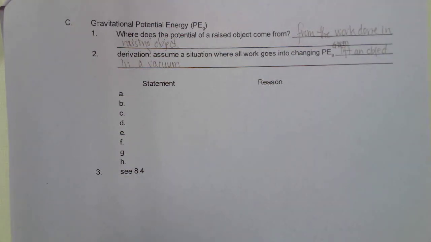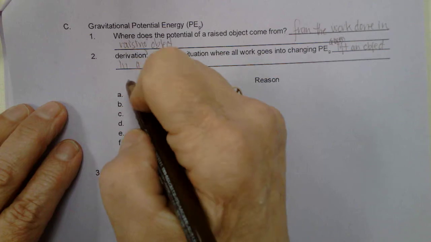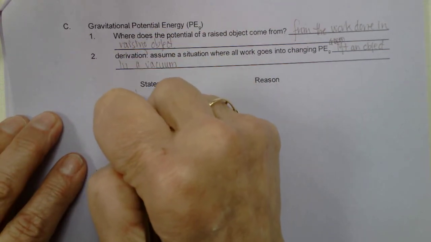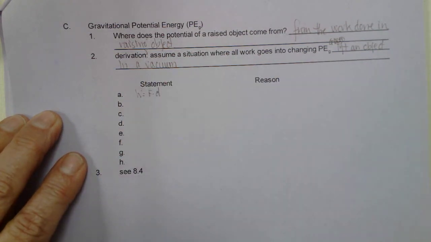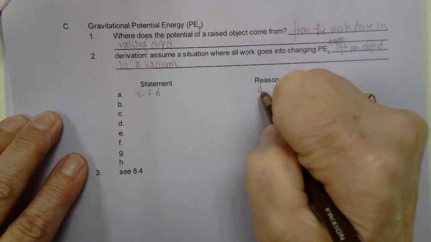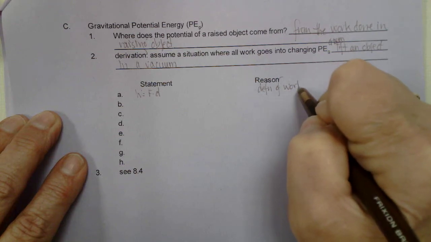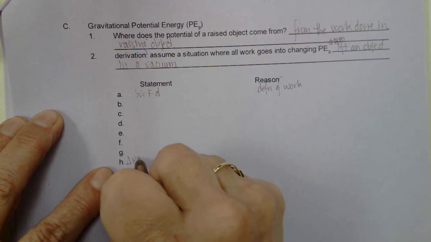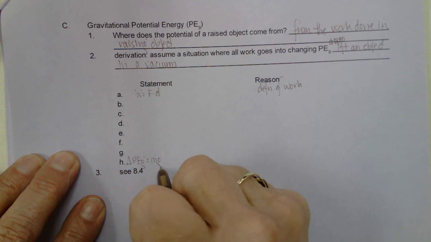Now, I'm going to start you out fairly easy with this. We've already done the W is equal to F delta R cosine theta. We're just going to jump right into W is equal to F times D. My reason for that? Definition of work. Now, ultimately, I want to end with delta PEG is equal to mgh.